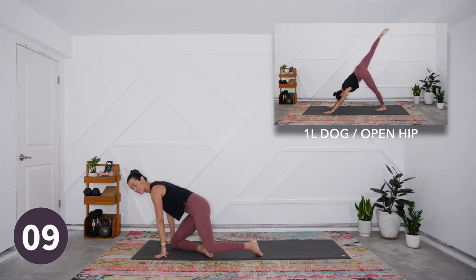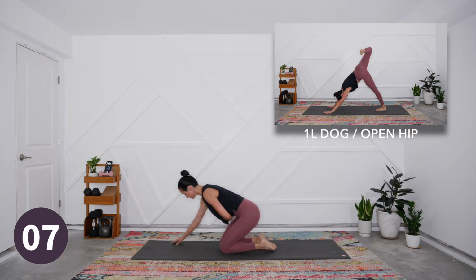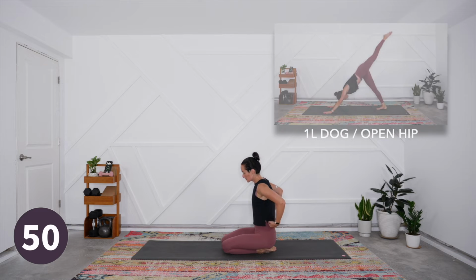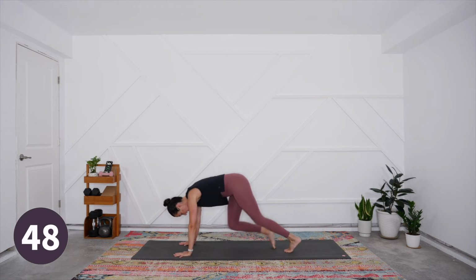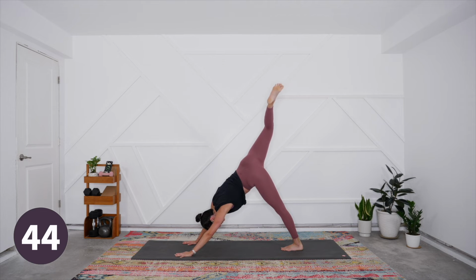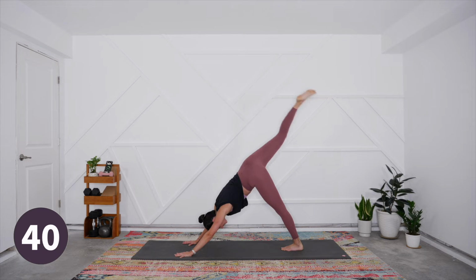Next up, we're going to find our downward facing dog. So this one, be pretty generous with your stance. You can have the feet a little bit wider than shoulder width apart. We're going to take one leg up, reach, stack the hips, open, nice and steady. Keep the shoulders square, and then release.